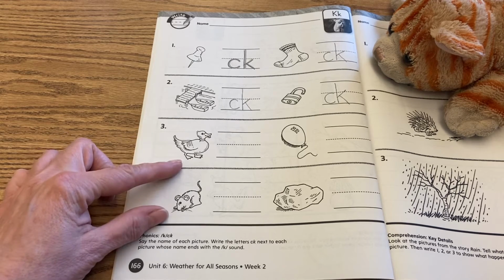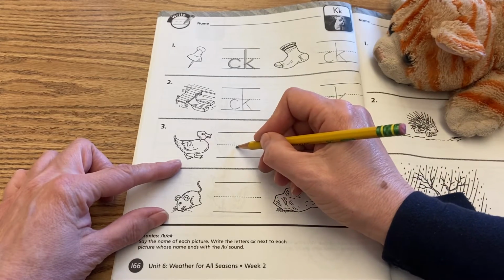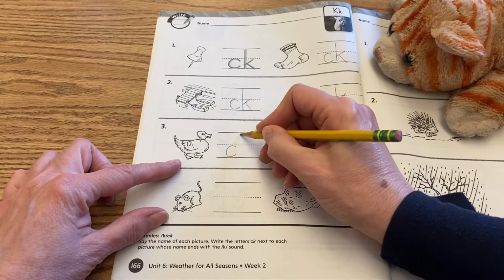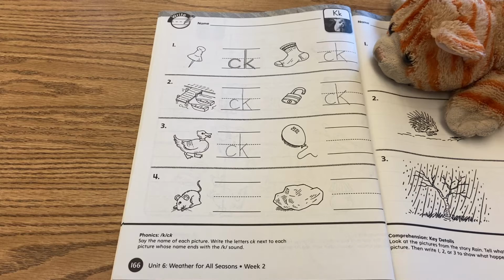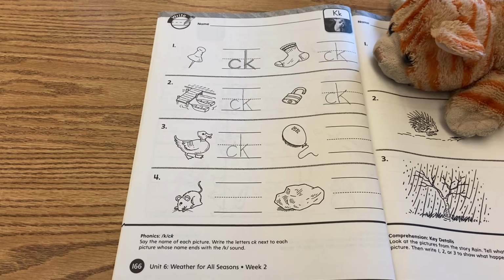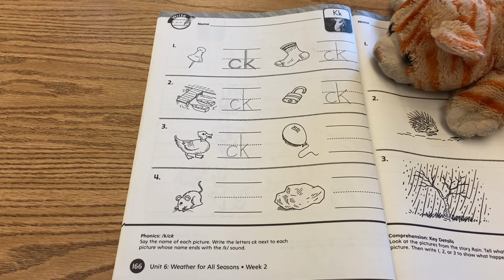Okay, this is a duck, duck, k, k, k. And you can hear the k sound at the end. So we need to write that with a C and a K. Right? Duck does not rhyme with lock, dock, and sock, though. Okay. Now over here we have a balloon. So the ending sound is not k, so we don't have to write anything. Okay. Number 4, we have a mouse. Mouse. So the ending sound is not the k sound, so we don't have to write anything.